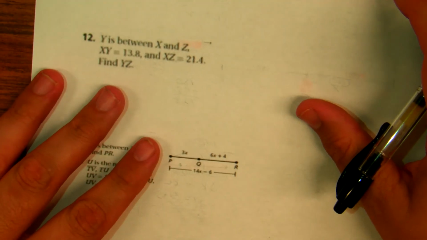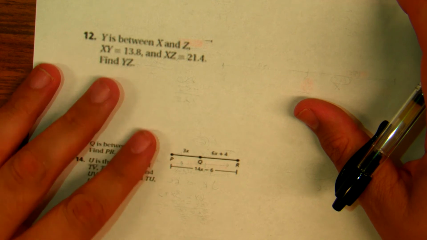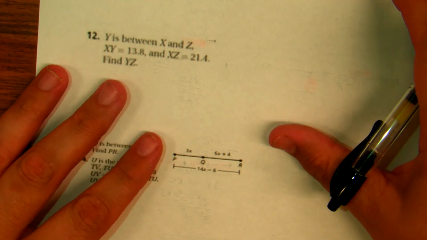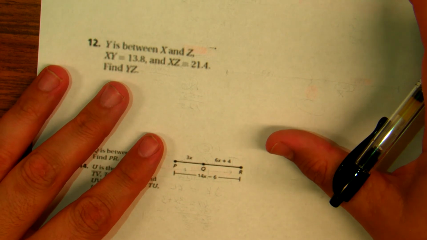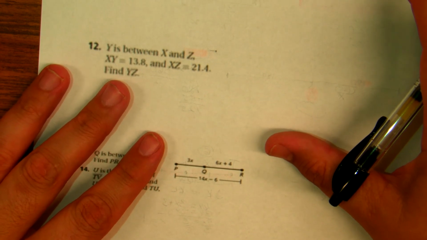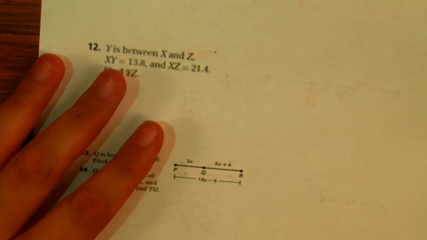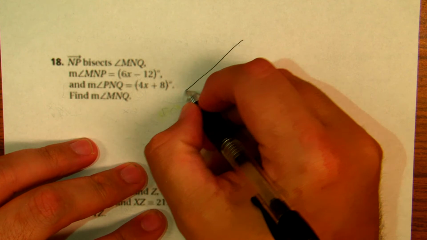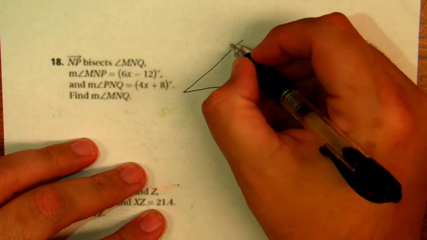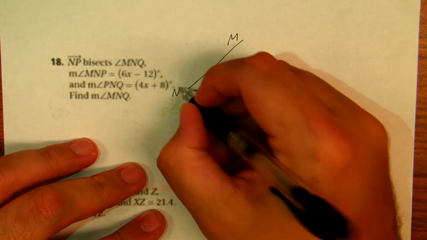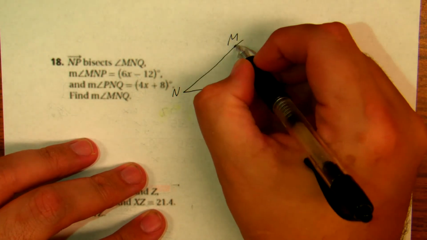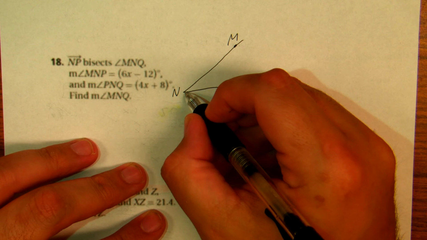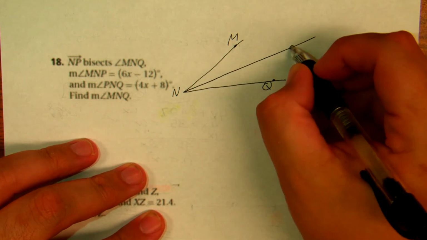Yeah, you can. Take a look at your paper. You can read the paper. It says ray NP bisects angle MNQ. So what do we know if this bisects something?